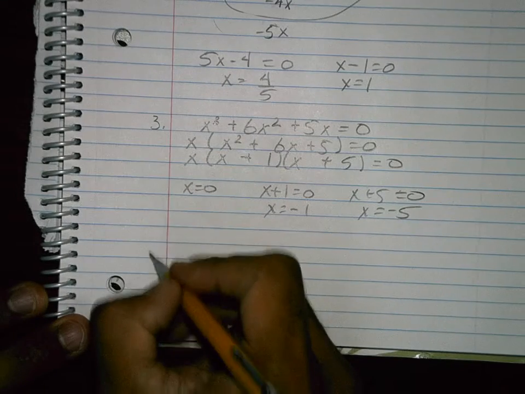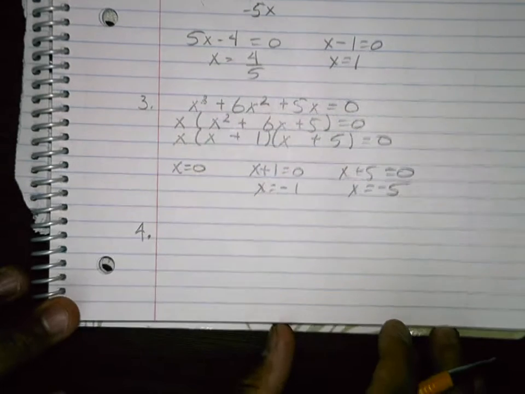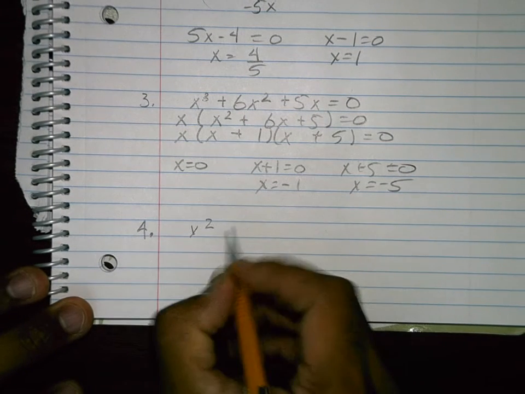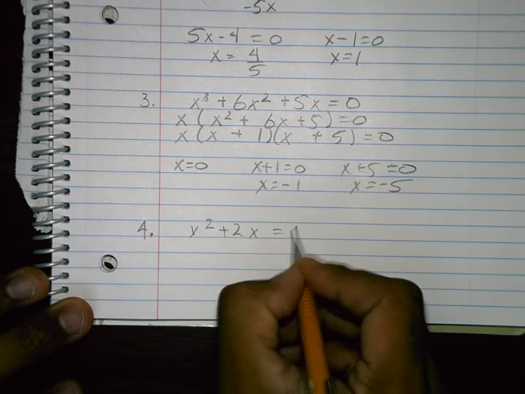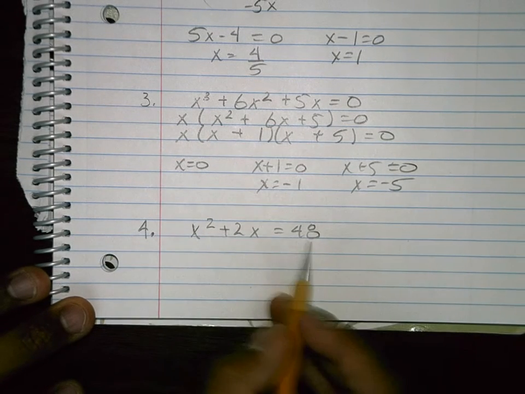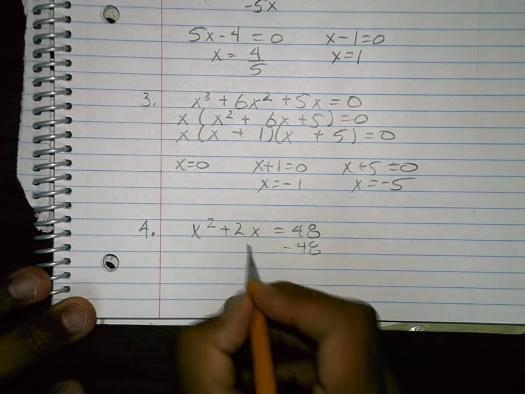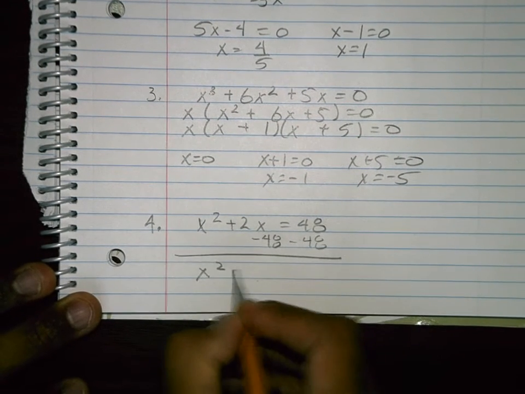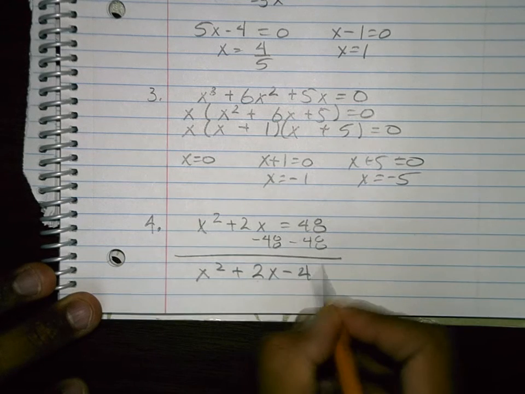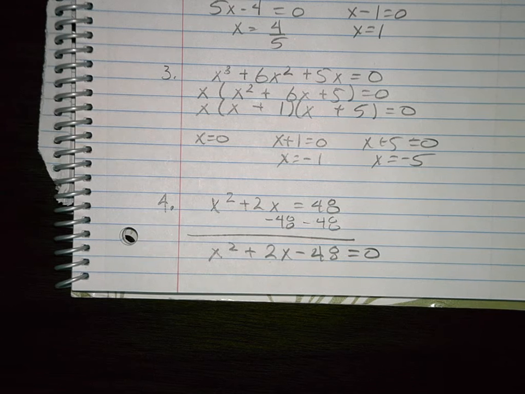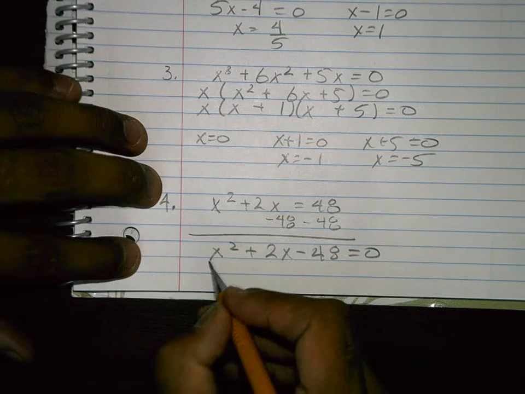Number 4: x squared plus 2x equals 48. So you see this only works if I set it equal to 0, so subtract 48 from both sides. And I'm looking at x squared plus 2x minus 48 equals 0. And then I'm looking at 6 times 8 gets me to 48.